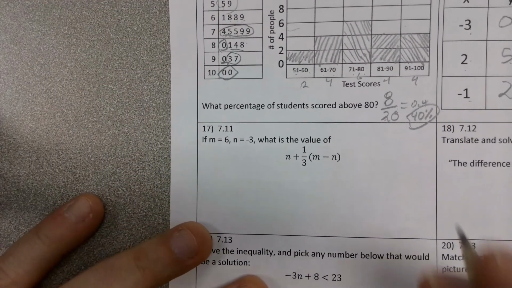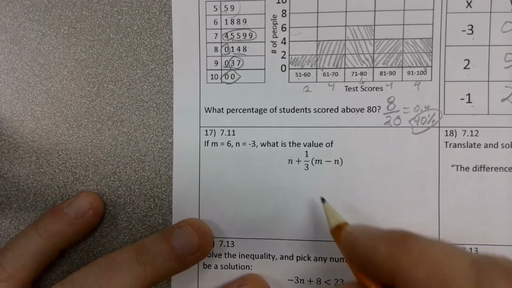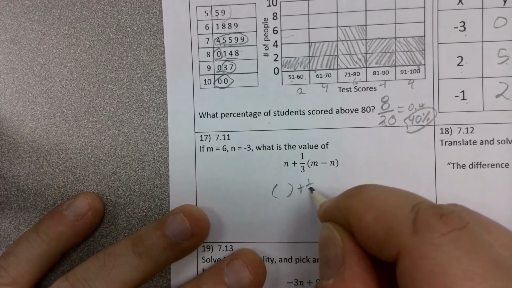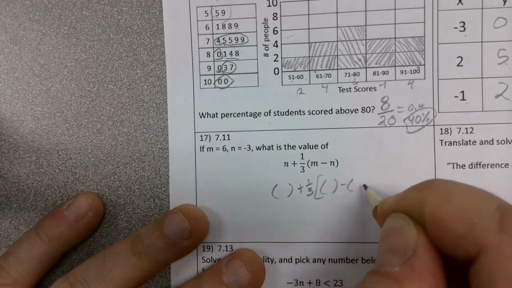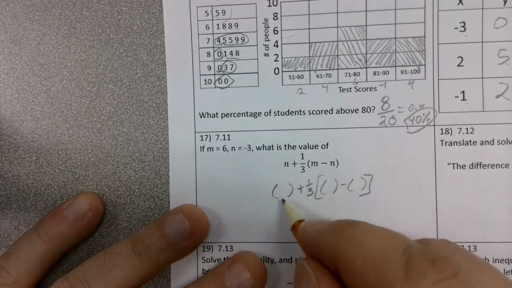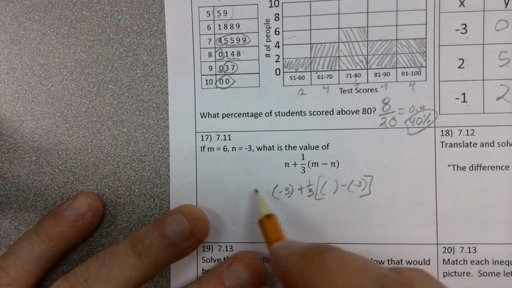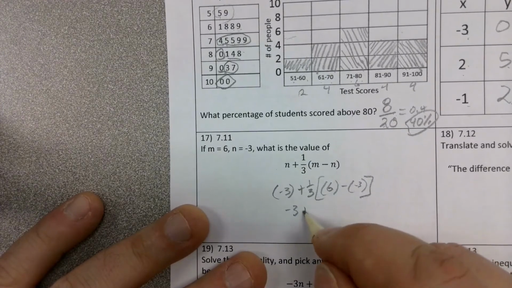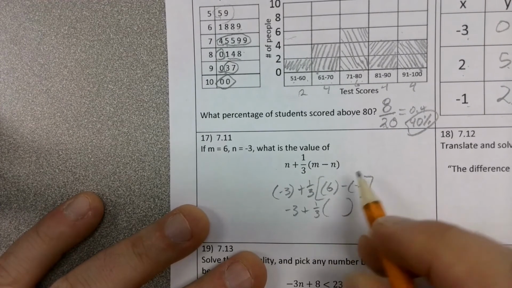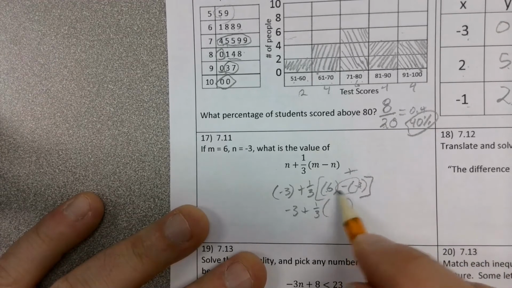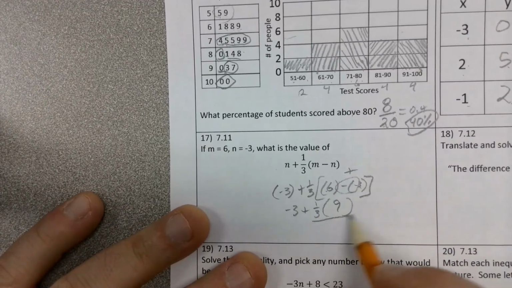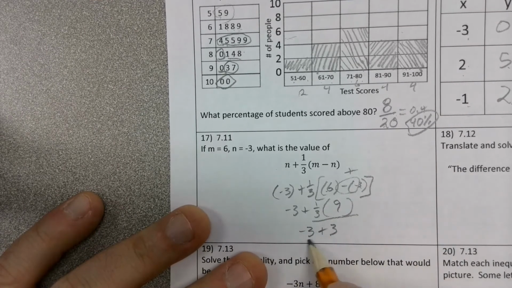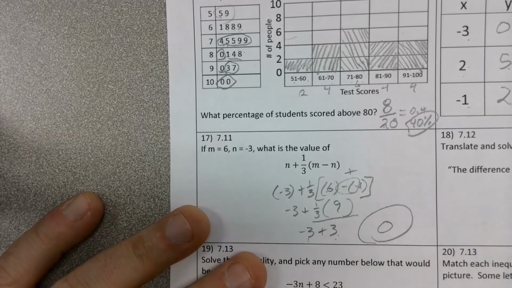So this is one you could use Desmos for. I'm going to go ahead and show the process. So you have this plus 1/3 of something minus something. So n was -3. M is 6. Okay, so I'm going to bring down my -3. I don't really need the parentheses anymore. Plus 1/3 of whatever this works out to. This is going to work out to a +9. So then we do 1/3 of 9. That's the same thing as saying 9 divided by 3. We get 3. Then their additive inverse, we're going to get 0 as our final answer.